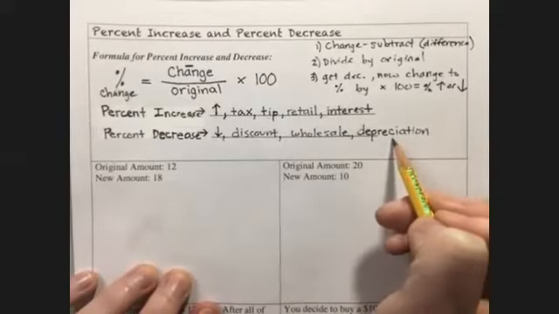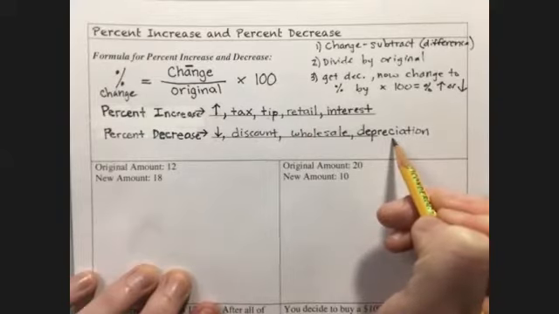And like if you were to have cars or certain things that depreciate in value over time. So if you were to buy a car, once you drive it off the lot, it depreciates. And so it's not worth as much money as it originally was when you purchased it.